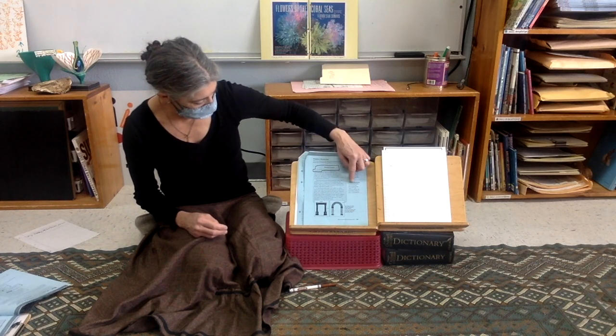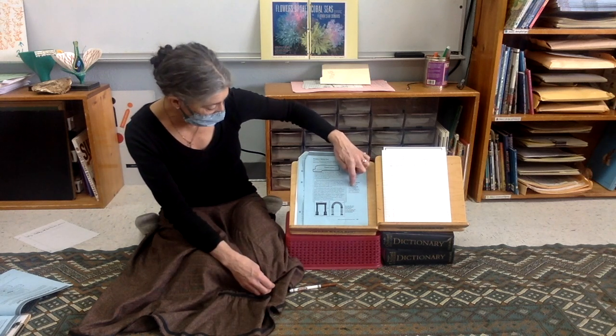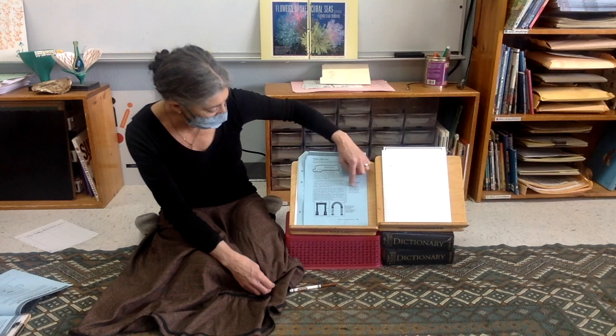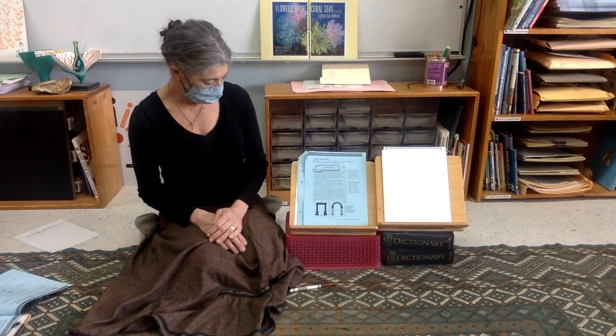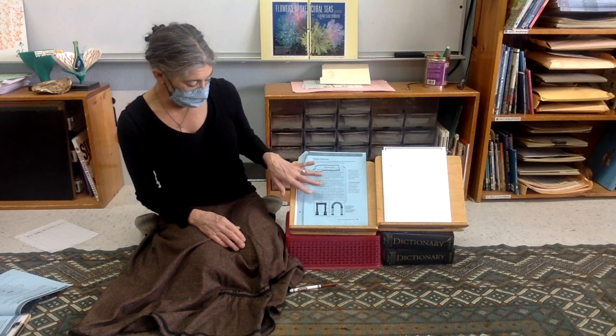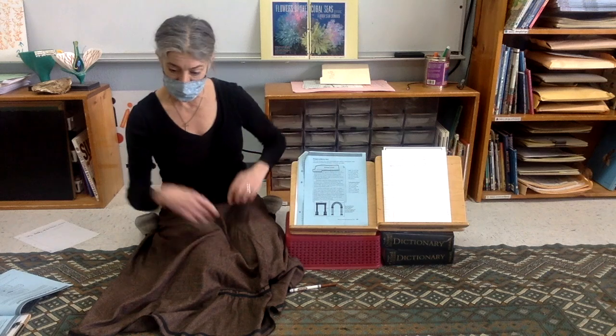Supporting details. The writer uses details in the second and third paragraphs that support the topic sentence. Underline the explanations, details, or facts in these paragraphs. Okay, somebody. Gideon, do sit up, please. Somebody tell me a nice detail or explanation that you found in the second or third paragraph.